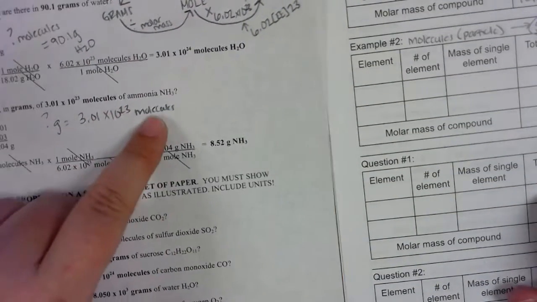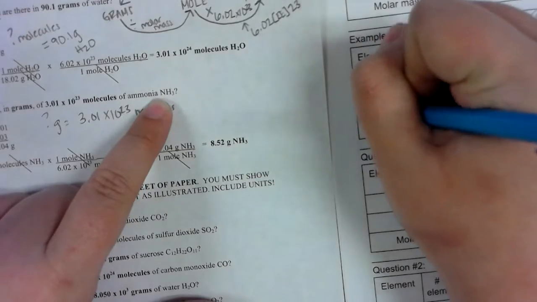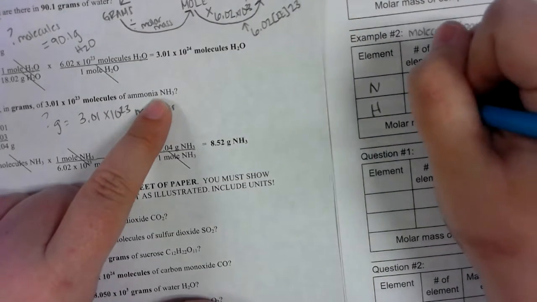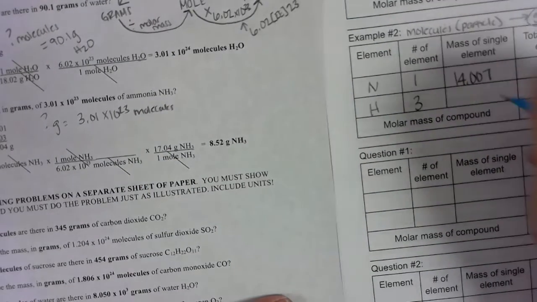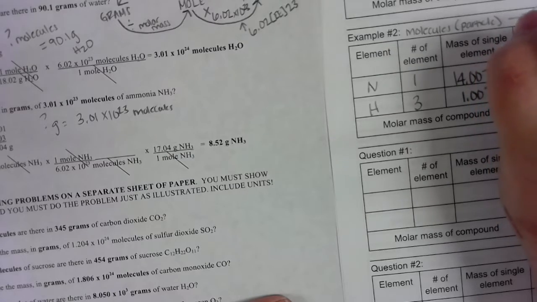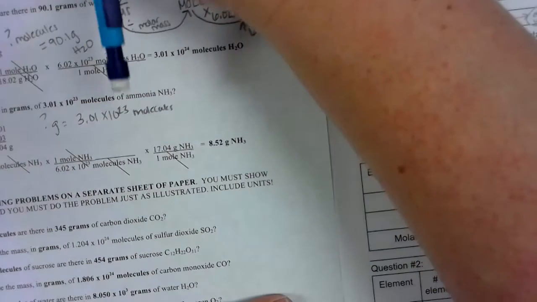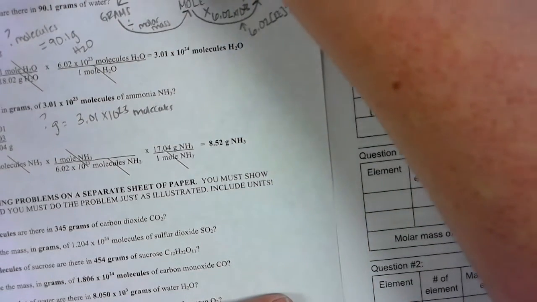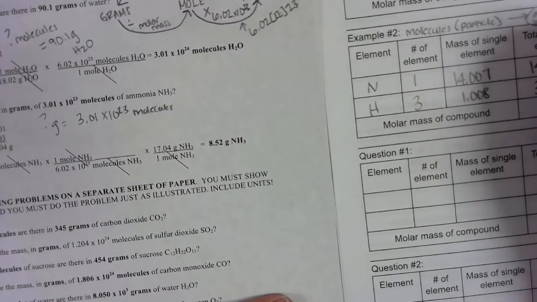So example number 2, it tells us that we're doing it for ammonia. Ammonia has got nitrogen and hydrogen. There's 1 nitrogen, 3 hydrogen. So nitrogen is 14.007. Hydrogen is 1.008. So that's 14.007. 3 times 1.008 is 3.024. You add that up, we get 17.031.